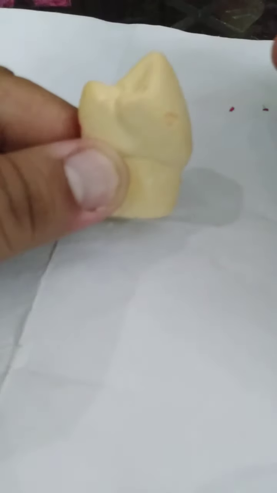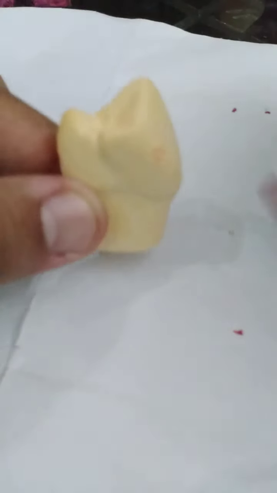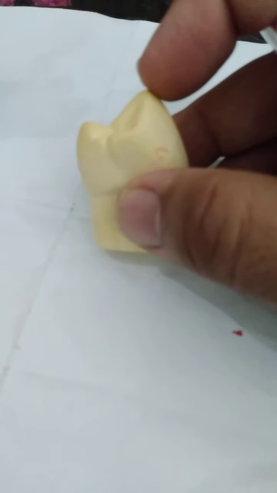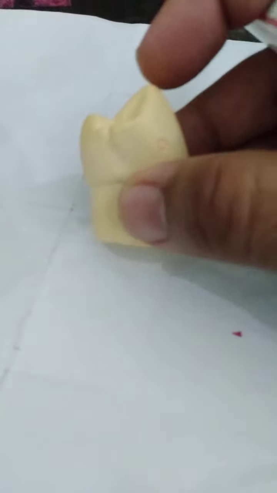This buccal outline is inclining towards the lingual. It resembles an old man holding a stick and inclining lingually.